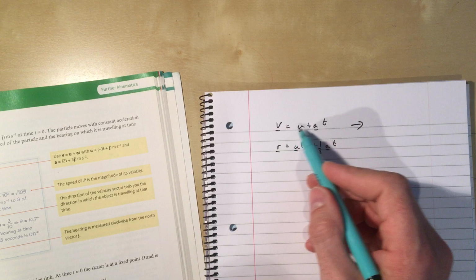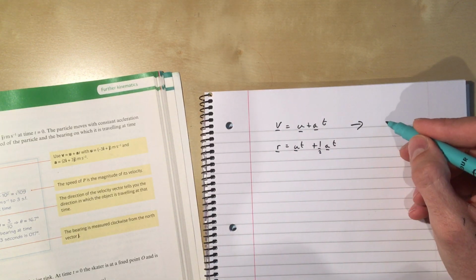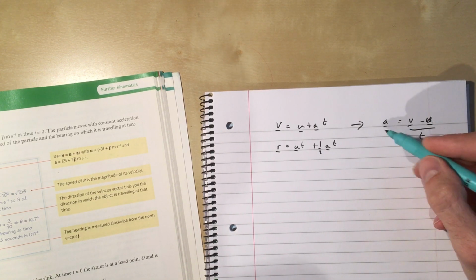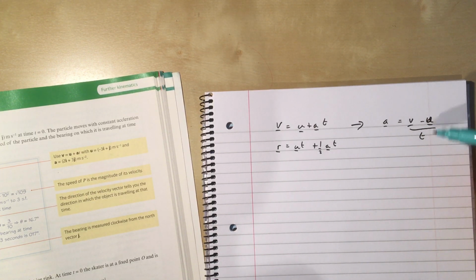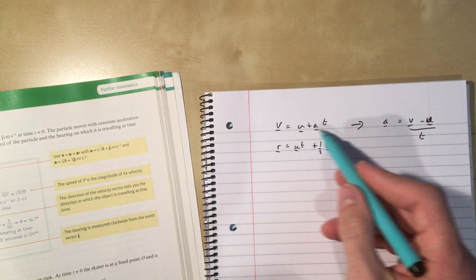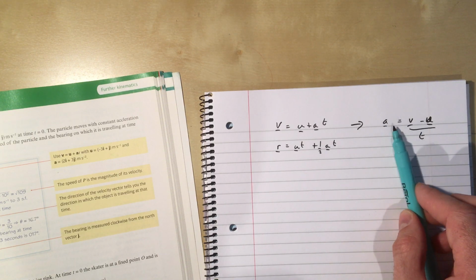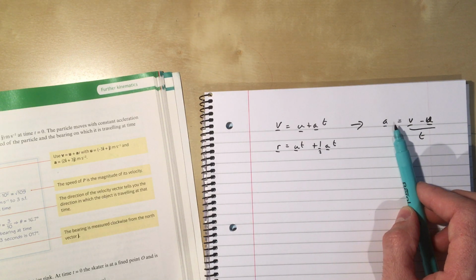Just to remind you, just quickly, because this one's easy to do, acceleration is final velocity, take away initial velocity, over time. Now, if the acceleration is constant, that is change in velocity over time. That's the definition of acceleration. You take that and you rearrange it and you get this. Nowhere in that explanation did I say that acceleration is only going in one direction. So acceleration is a vector quantity.